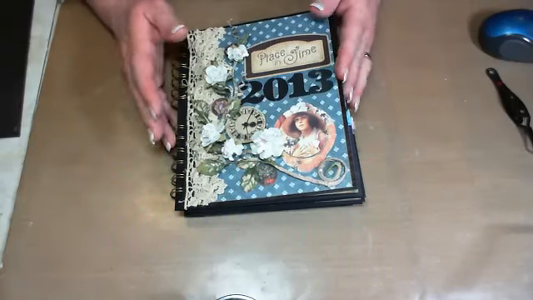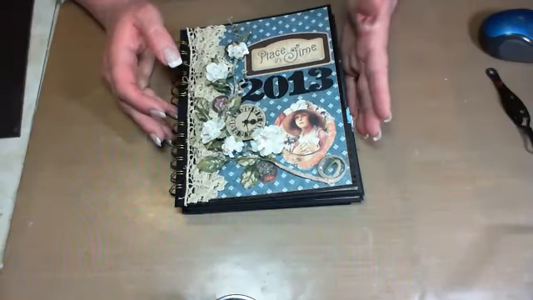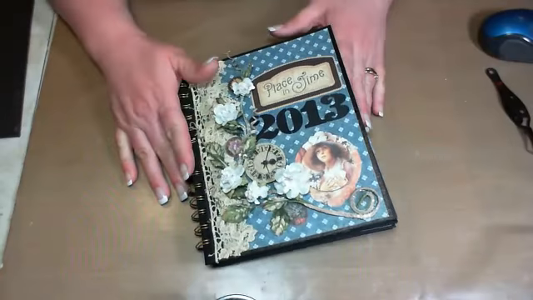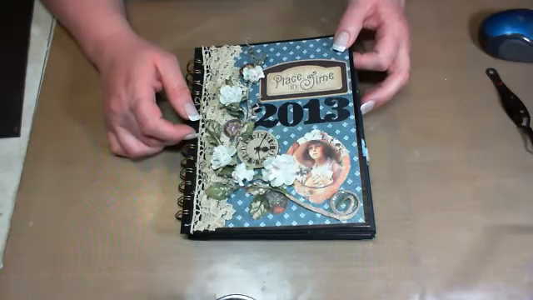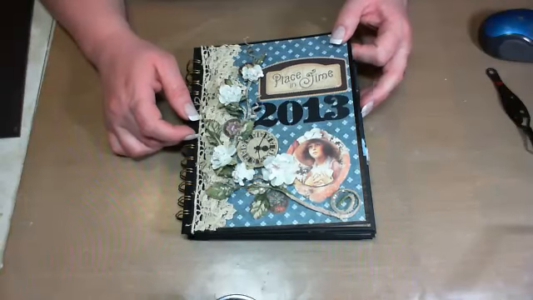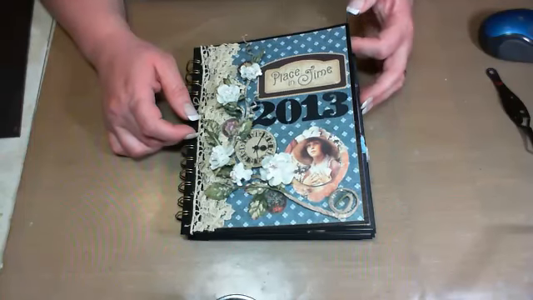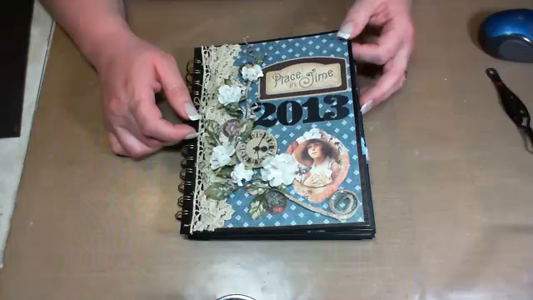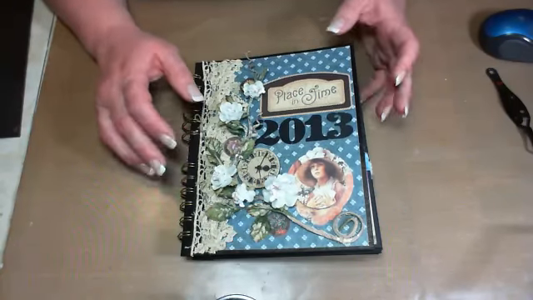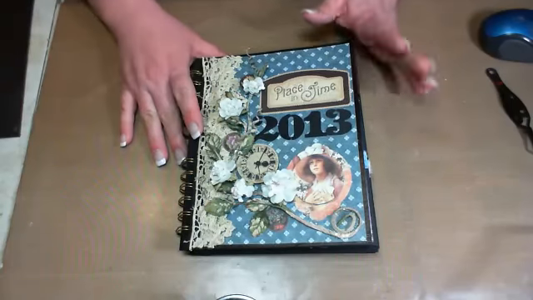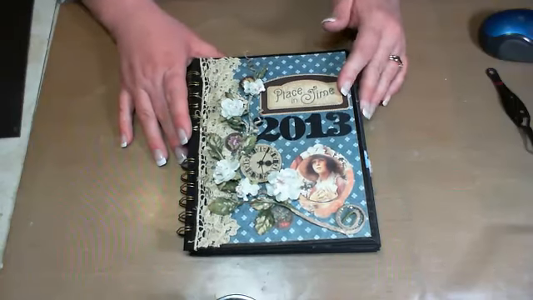Okay, what we're going to make tonight is this portfolio. It's like a calendar portfolio. I used the place and time paper from Graphic 45 to create it. It's just now hitting the market everywhere. I know Graphic 45 has been running some cool classes on layouts and things with this product, so I'm glad I kind of got a jump start on it.